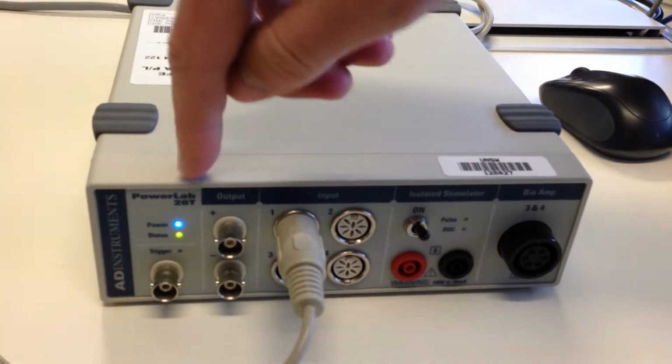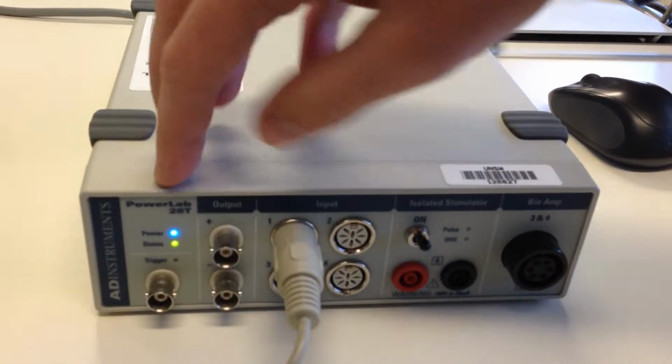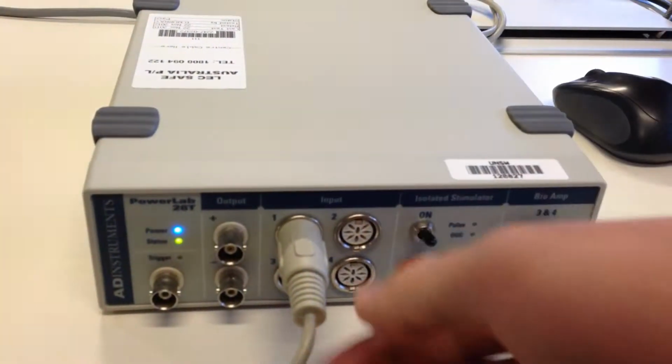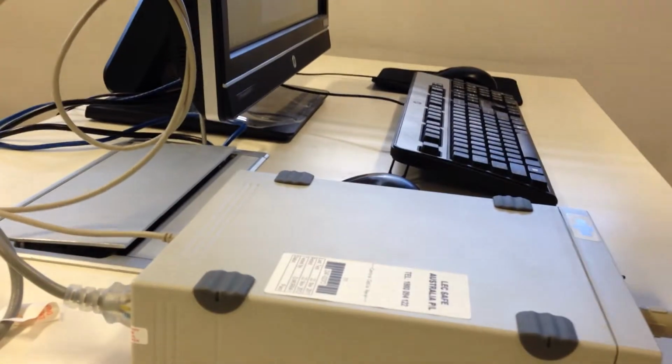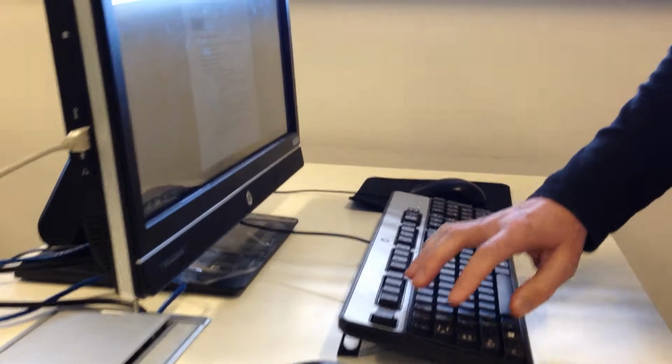It's the PowerLab T26, which is a teaching system. So we plug it into input 1 here. Out of the back of the PowerLab, we have obviously a power cable and a USB cable, which comes across to the PC.